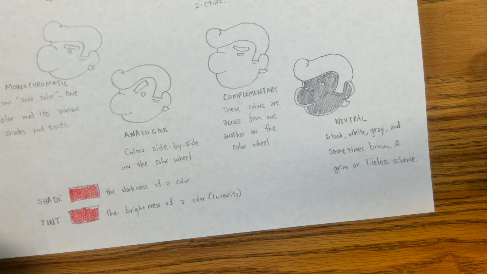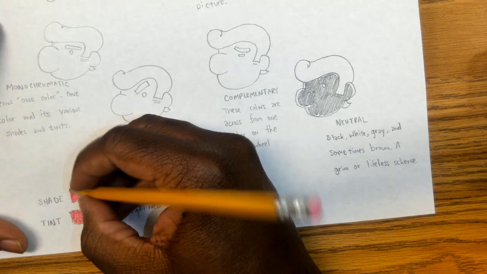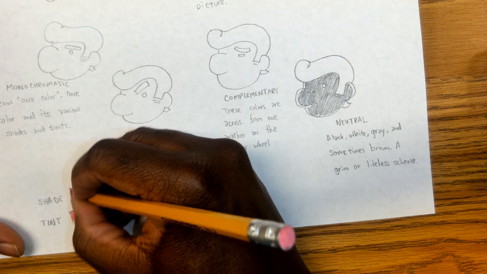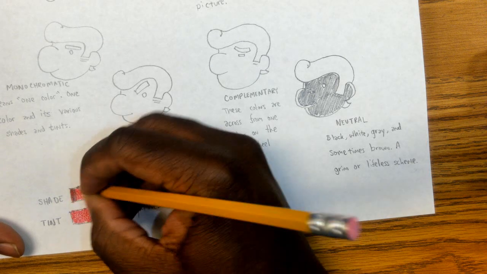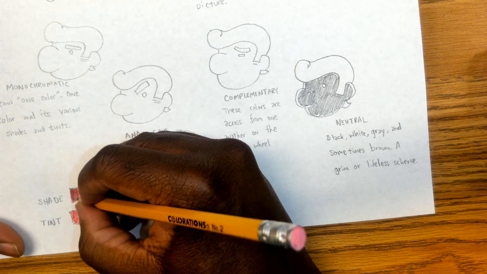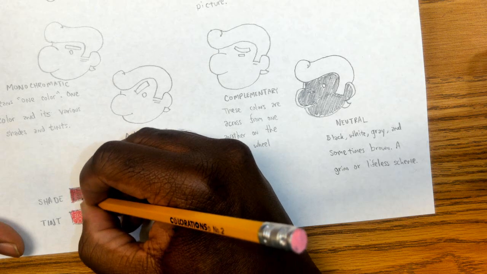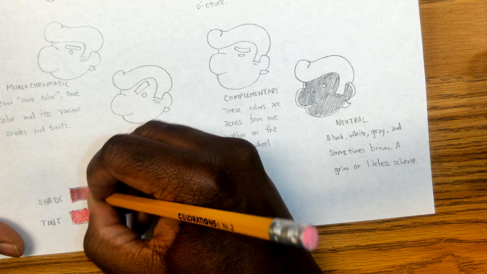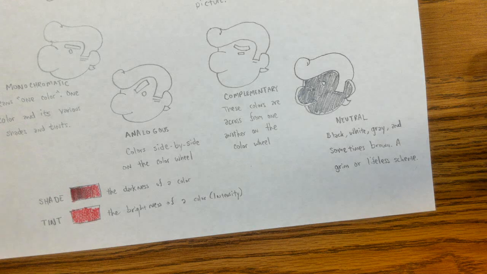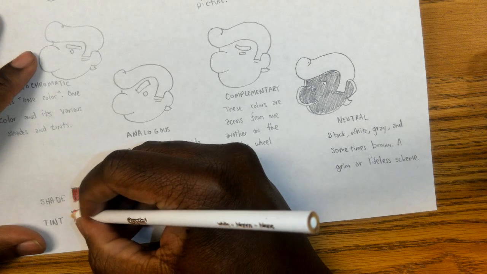So to create a shade, you're just adding black to a regular color. Whereas with tint, you're adding white.